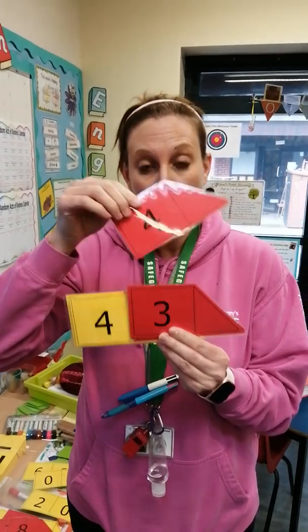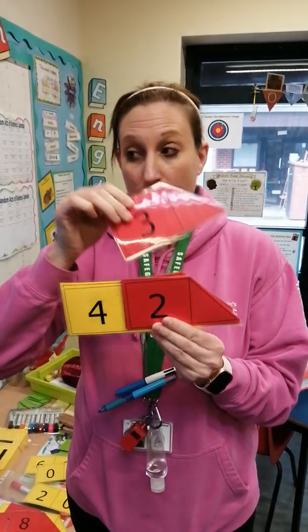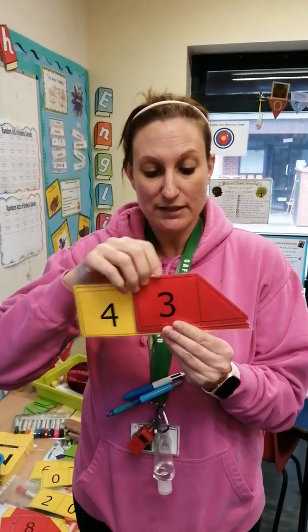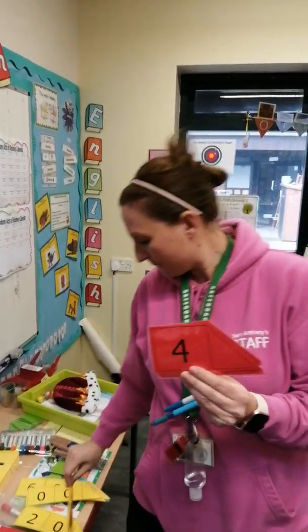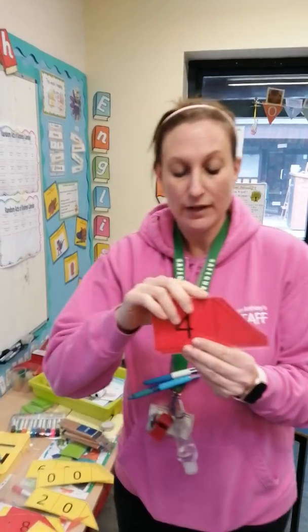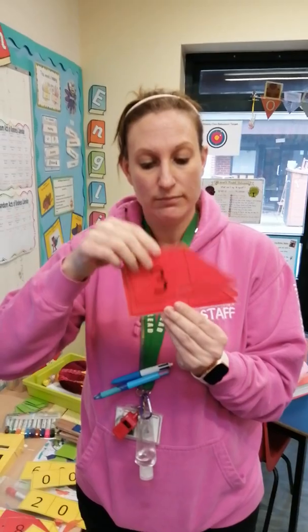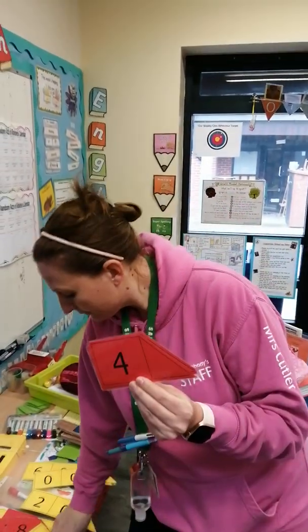So we start with 44, 43, 42. Now let me slide out the 10. I've got a couple of extra 10s on the back there. And let's do that again. So I've taken the 40 away to really focus your attention on what is happening when we're counting back in ones. 4, 3, 2. Let me slide it back in.